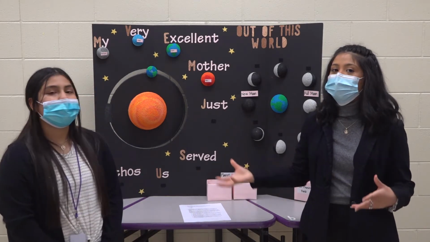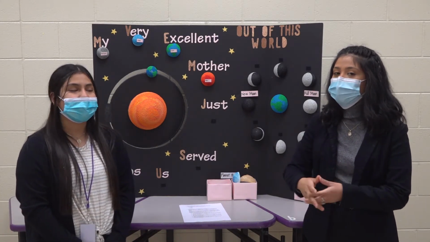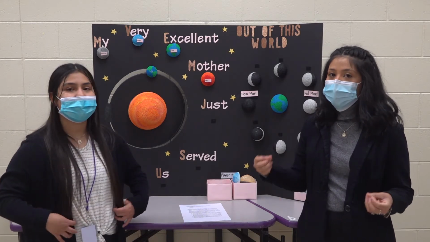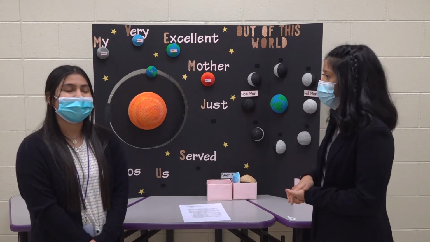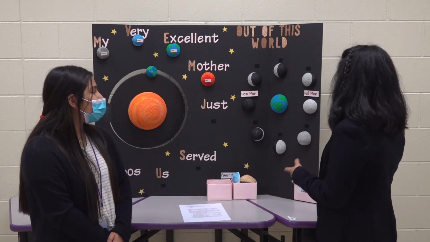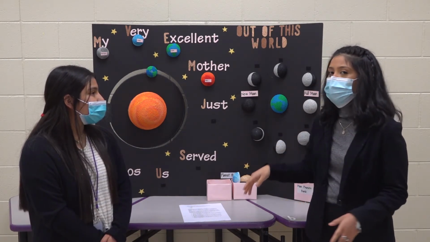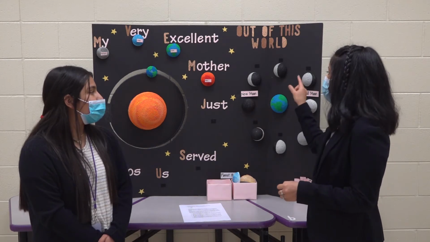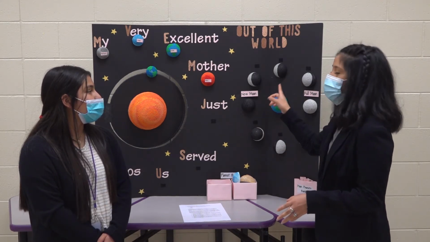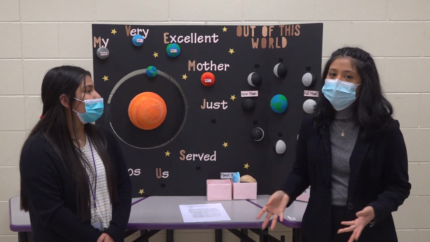We did it this way so that the students would come up and actually be able to identify what each one looks like. So that they'll know that they're correct, we did include an answer key here, and it just has the picture of each phase with the name on it, so that they'll know that they're doing it correctly.